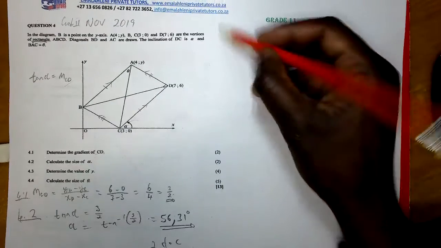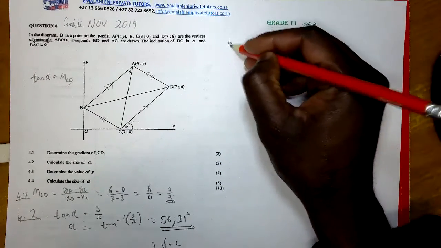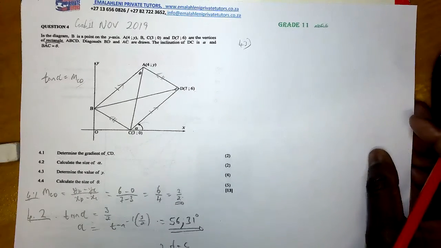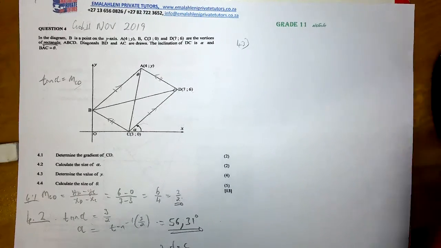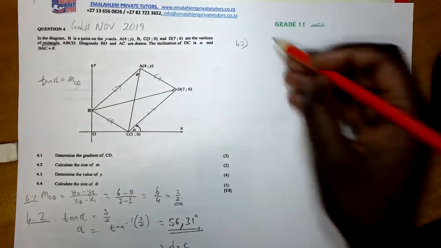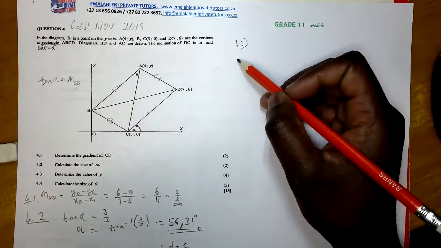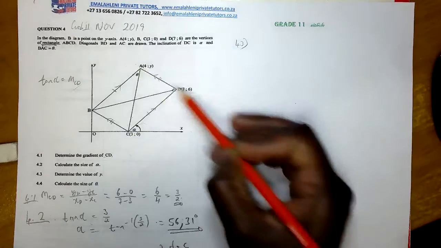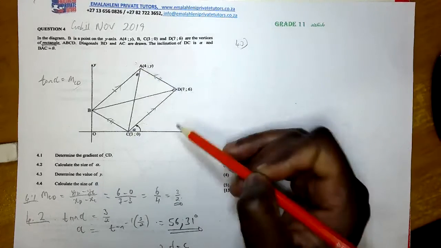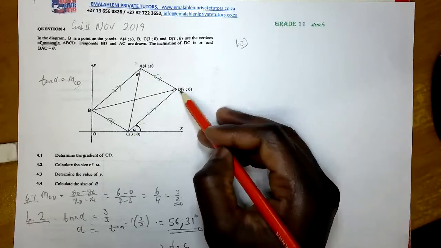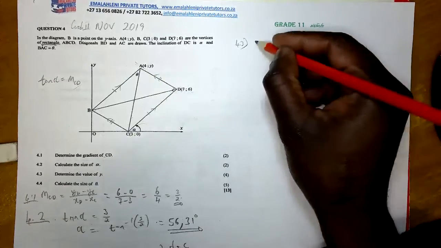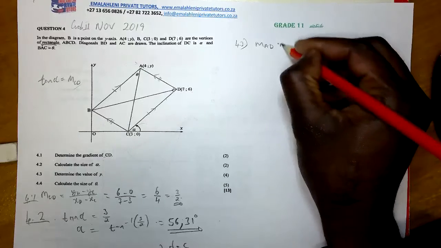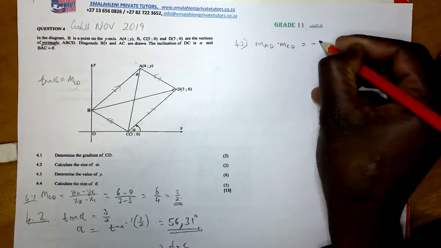Now, 4.3 is saying determine the value of y. To get y, we know that we have the gradient of CD. We can also get the gradient of AD, because these two are perpendicular. There's a 90 degrees here. So we know that m_AD times m_CD must give us -1.